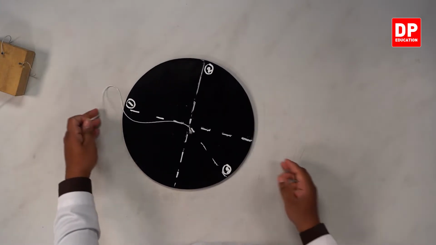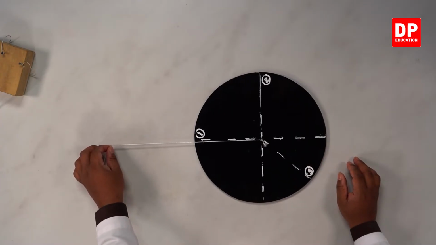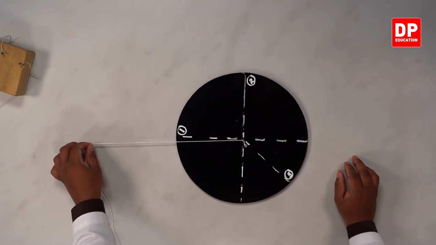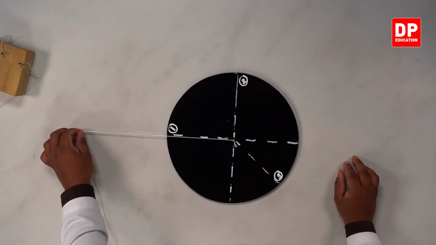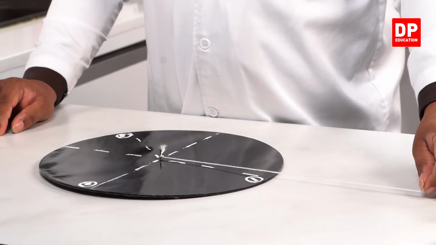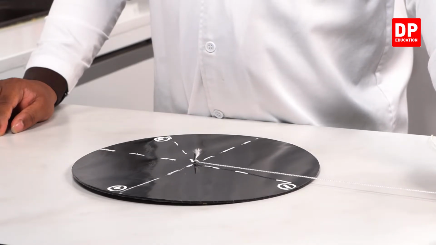You can see very clearly the thread is also directing towards number 1. Along the direction of number 1, the thread is also being kept. See, the object is moving towards number 1.